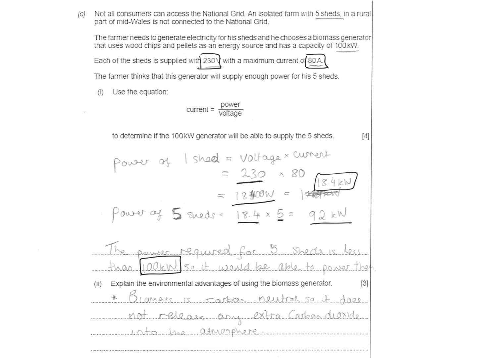That is an all right question. It's 4 marks. Just take your time, think about it. So what information did you have? You had the voltage and the current for one shed. Then work it out for multiple sheds.